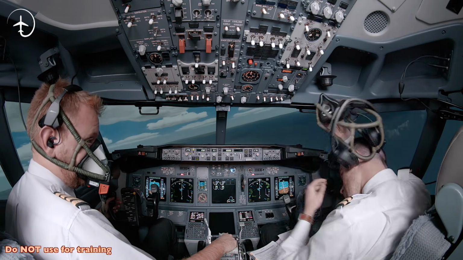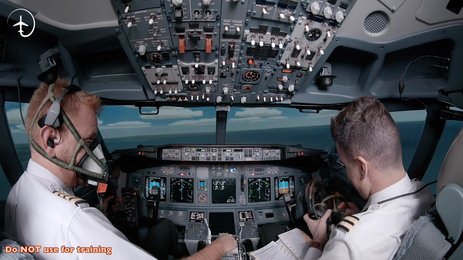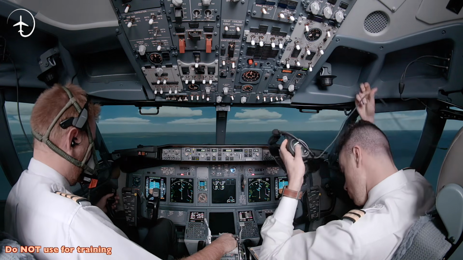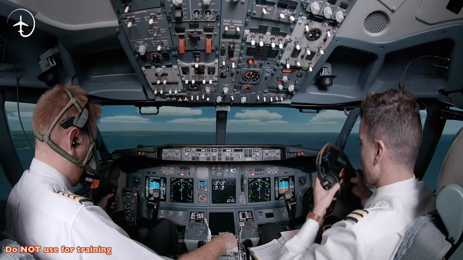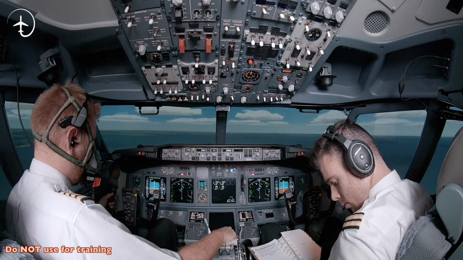Speedbird 1, turn left heading 260 degrees. Left heading 260 degrees. Speedbird 1, report that heading to London on 135 decimal.